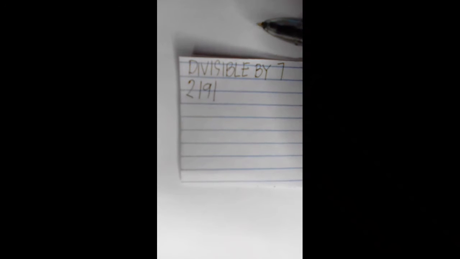What is the unit digit here in our example? We have 1, right? And it says that we need to twice or double the unit digit. So 1 times 2, that is 2. And now we have the unit digit doubled.